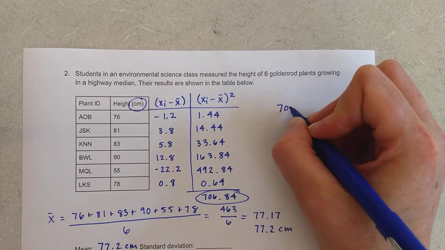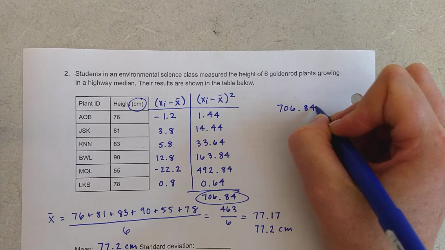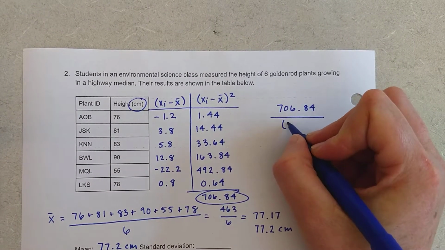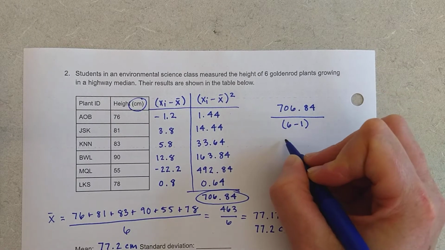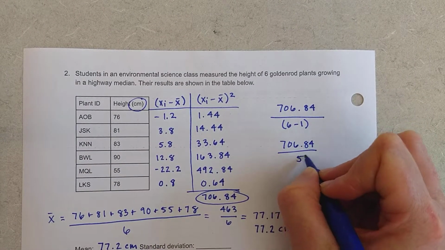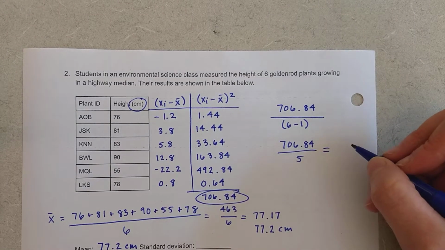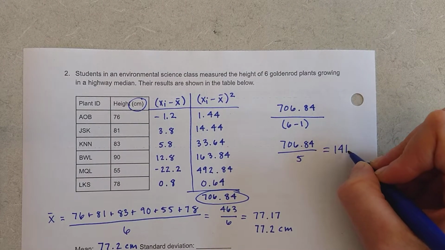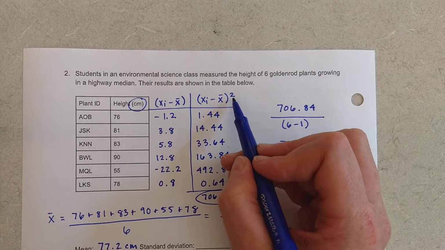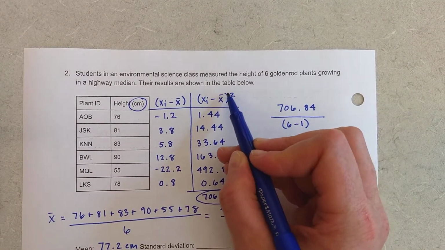We're going to take this number, 706.84, and divide it by 1 less than the sample size. So we have 6 samples, we're going to subtract 1. That's the same as 706.84 divided by 5, which is equal to 141.37.